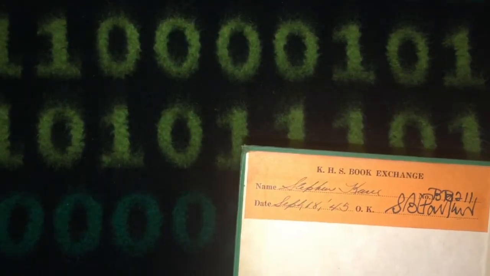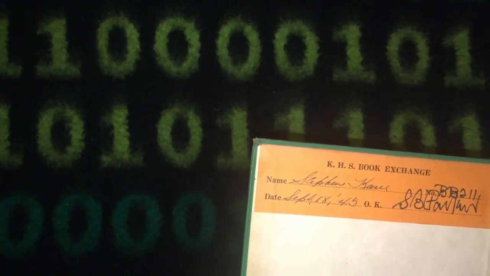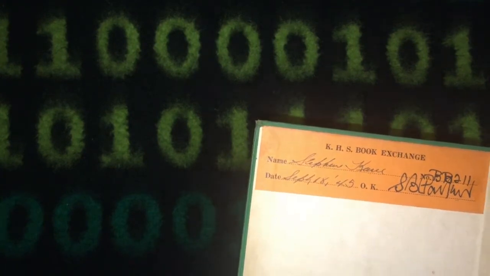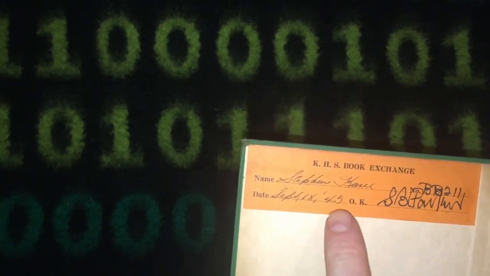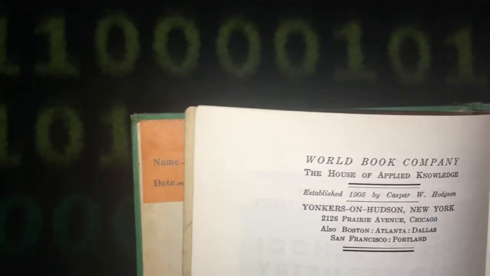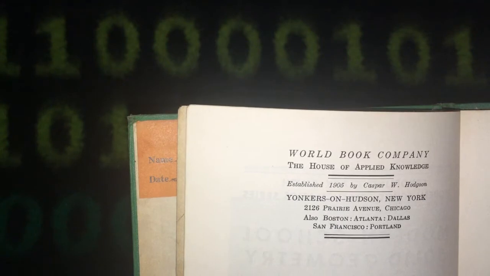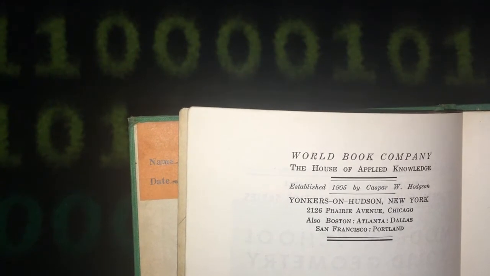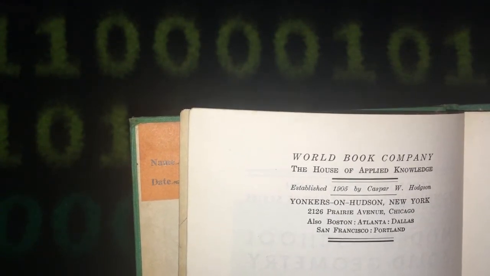We have something from one of the original users of the book, 1945. Though we see here that this copyright is 1939. I like that. The House of Applied Knowledge, established 1905.